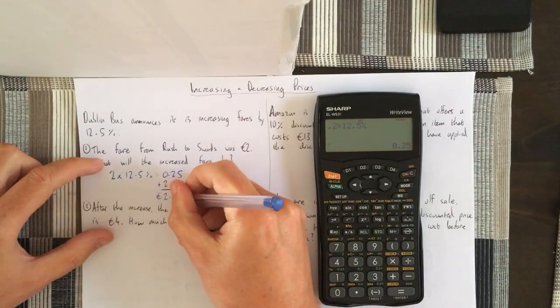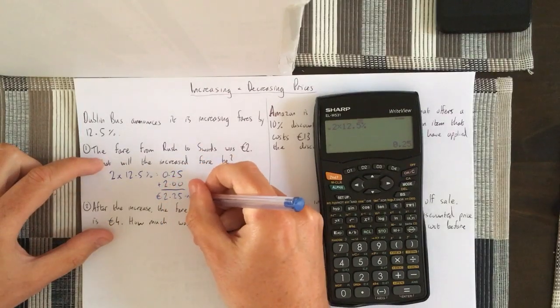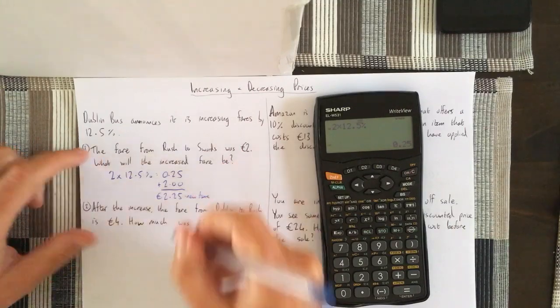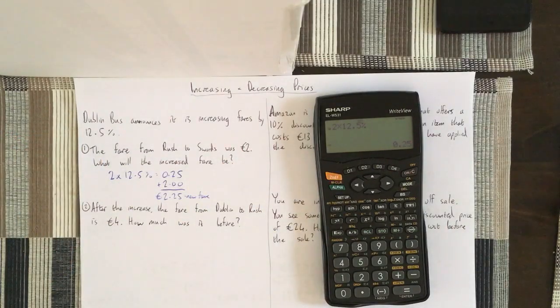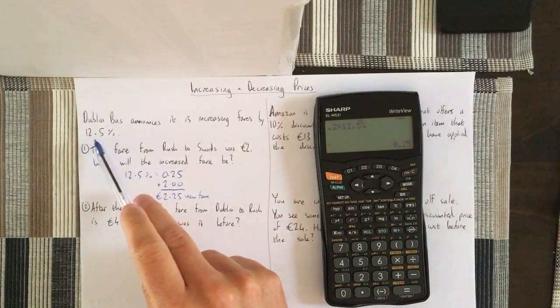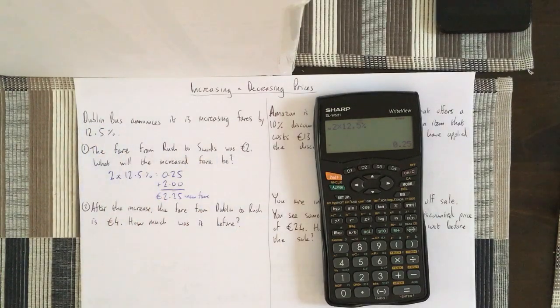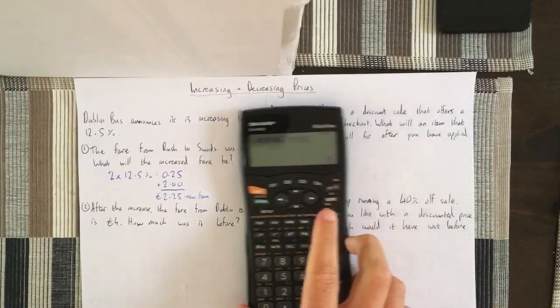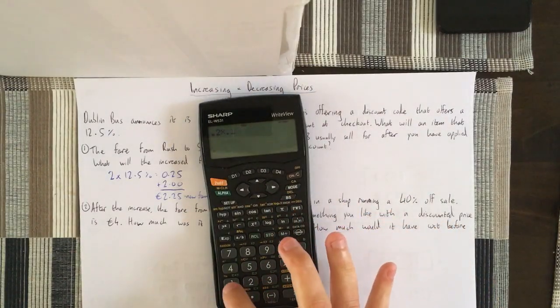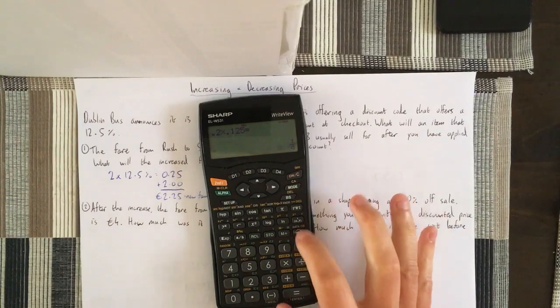Add those on, and there's your new fare, €2 and 25 cents. So whatever the increase is, multiply it by your old price and add it on. As I said, that's 2 multiplied by 0.125 and add that on.